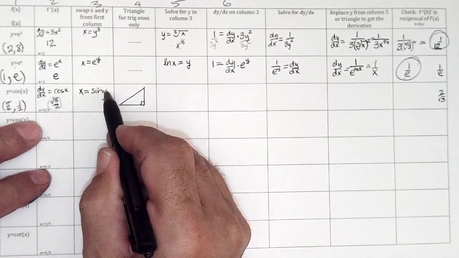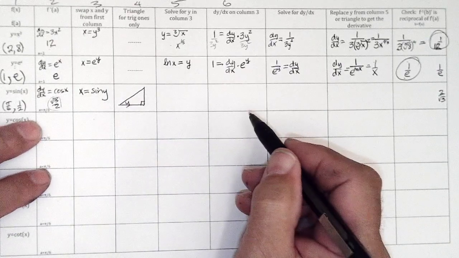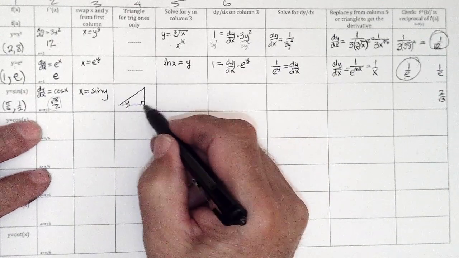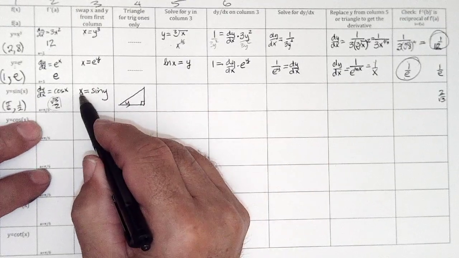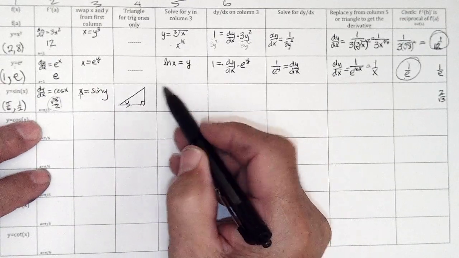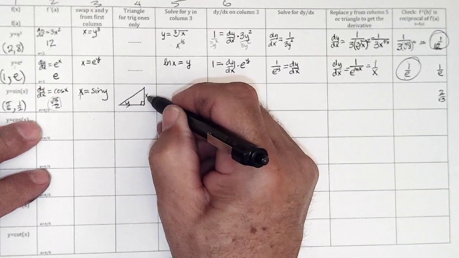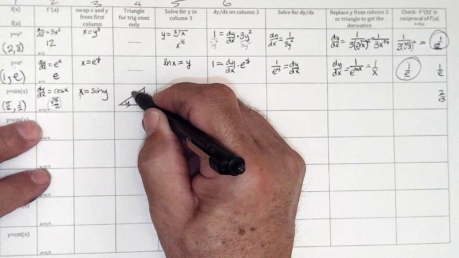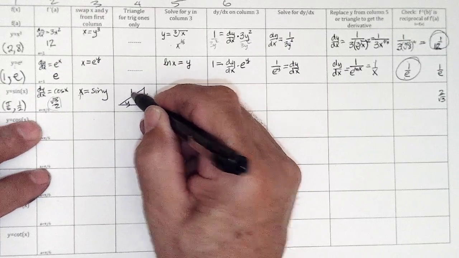It says the sine of some angle is x. So I'm going to make that the angle. I like to draw my triangle every time with the y there. And this is x to 1, and the sine is opposite over hypotenuse in SOHCAHTOA.